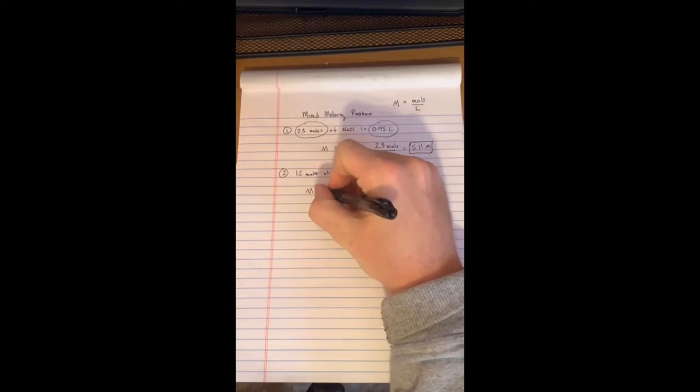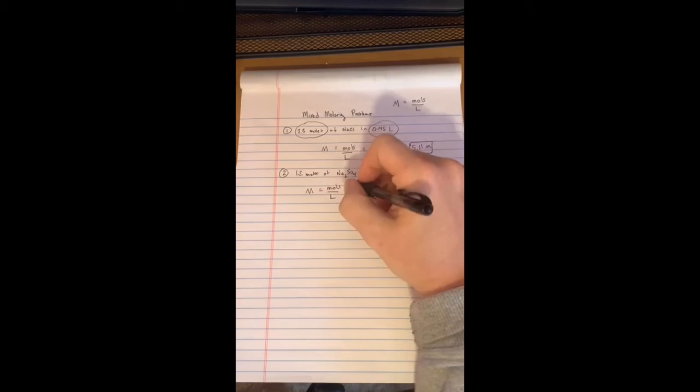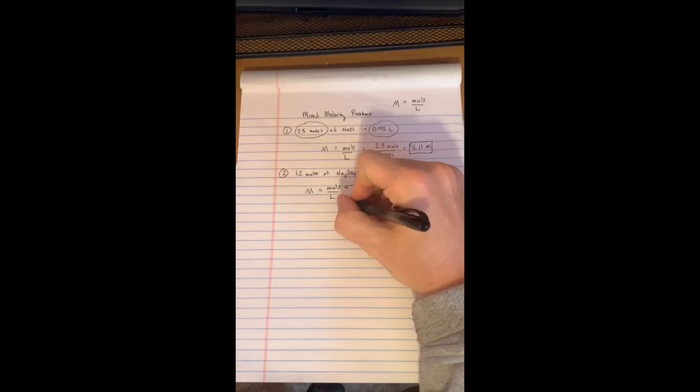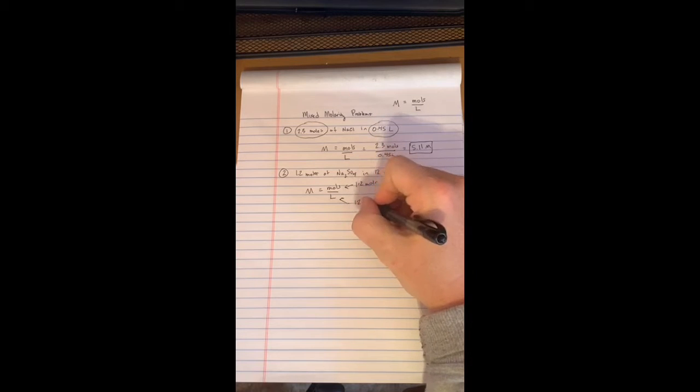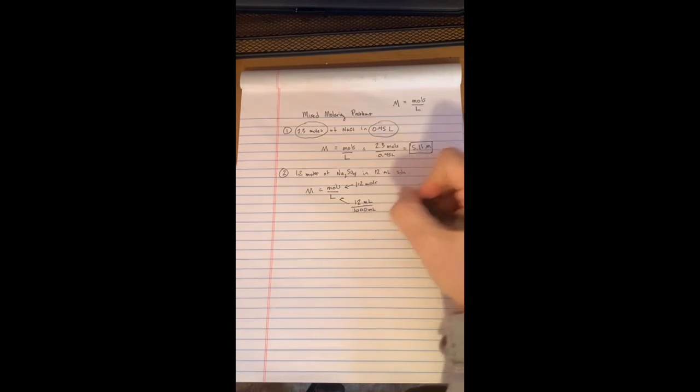So we still are using molarity equals moles divided by liters. You're given this. This is 1.2 moles. This one, though, is actually in milliliters. So how do we do that? We take 12 milliliters and we divide it by 1,000 because there are 1,000 milliliters in 1 liter.